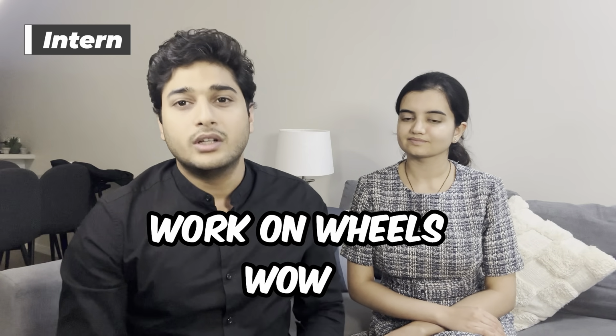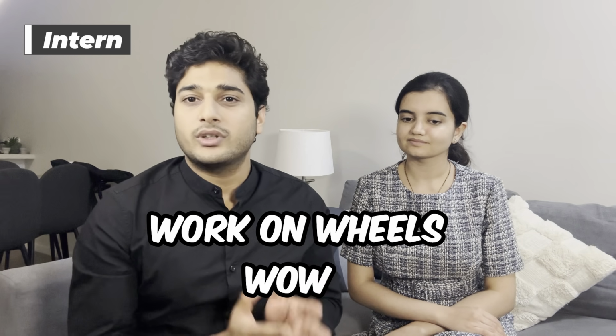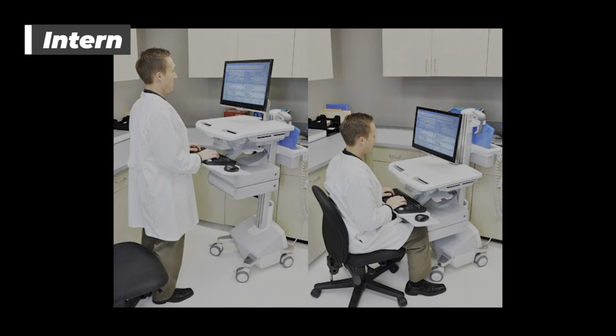Once your whole team is there and you are starting the rounds, you get that fancy thing we call WOW, the work on wheels. It's just a little computer with wheels on it. You take it everywhere to the patients, and the main responsibility is to document everything going on in the round.